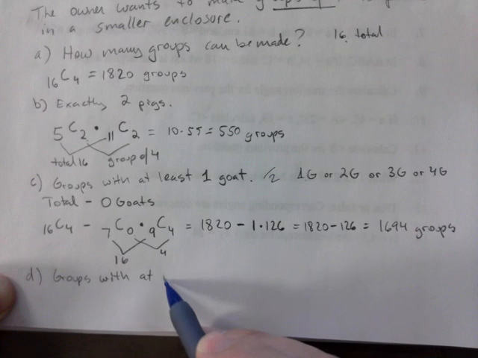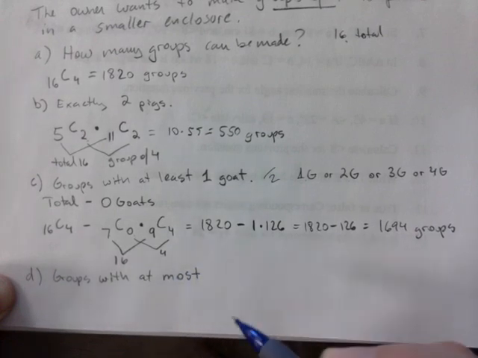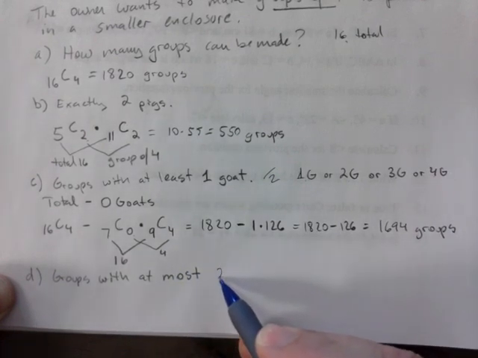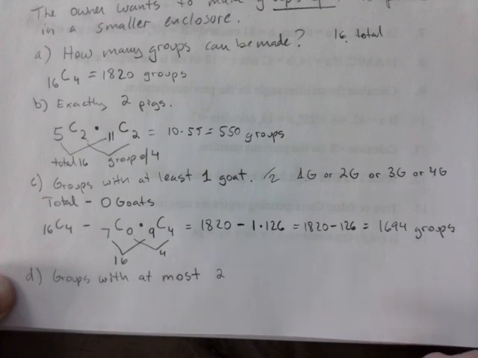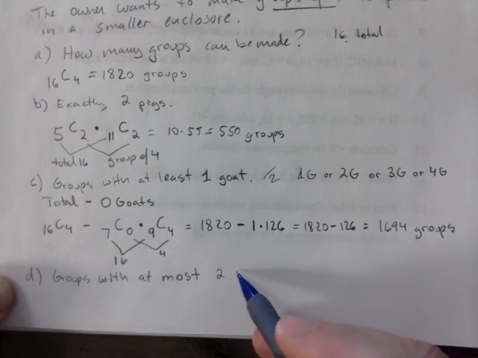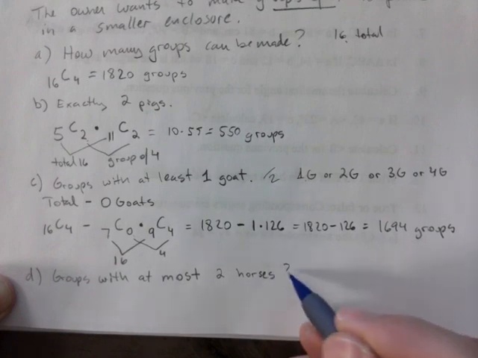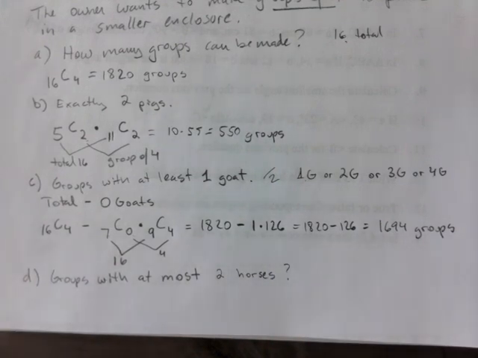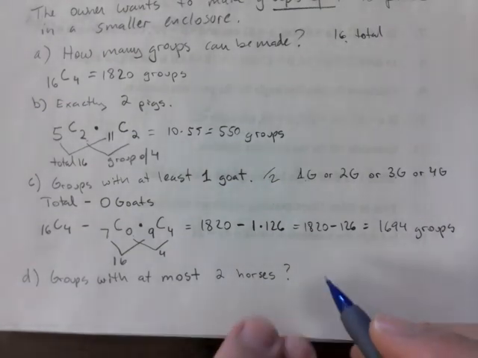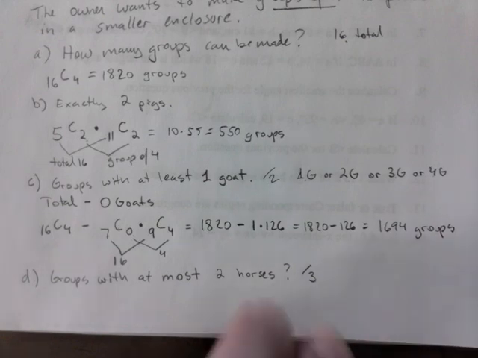Groups with at most 2, we used the pigs, let's do horses. How many groups with at most 2 horses would you have? This one would take you even further. So I would say this one would be worth 3 marks.